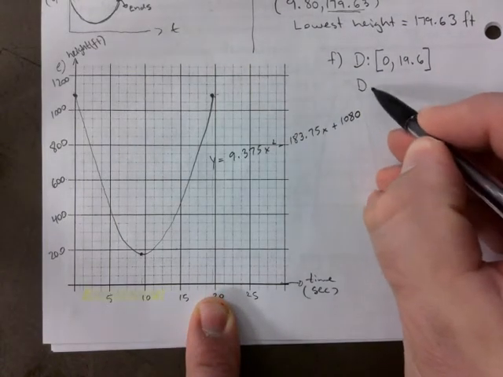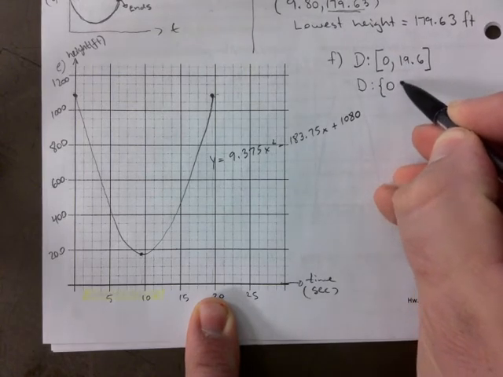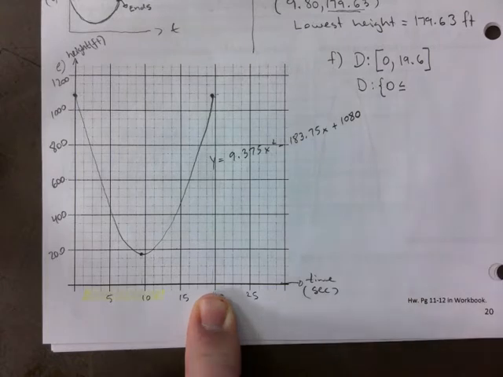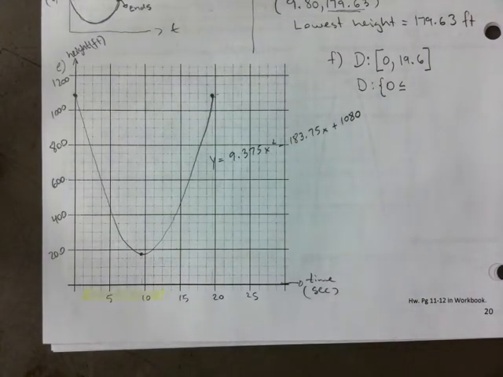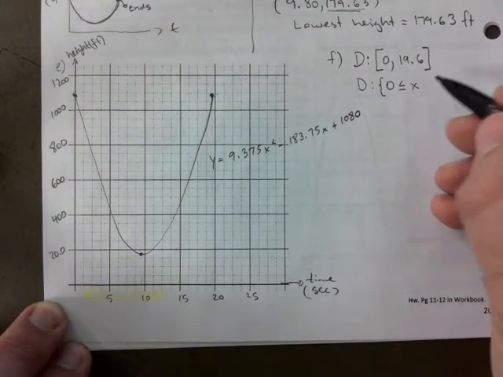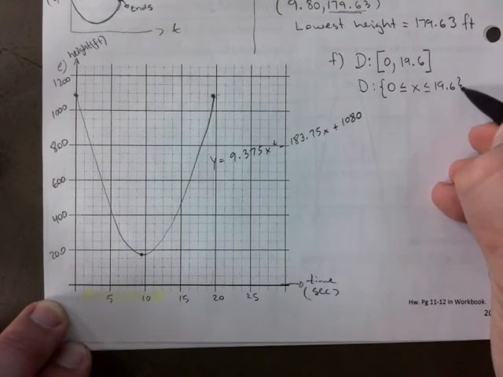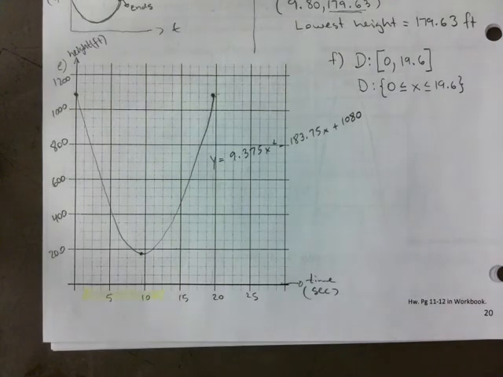I'm going to state it in the other format. Squiggly brackets, 0. And this is a bit controversial, right? Because I tell you to use the letters that you've used, and we have used X for our time, right? So we're going to stick with it. And 19.6, squiggly brackets there.